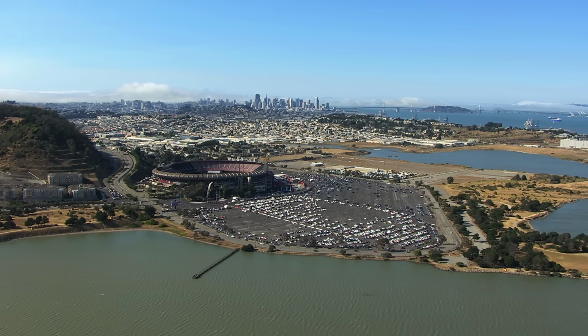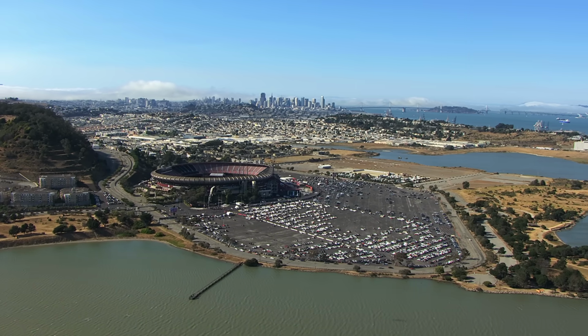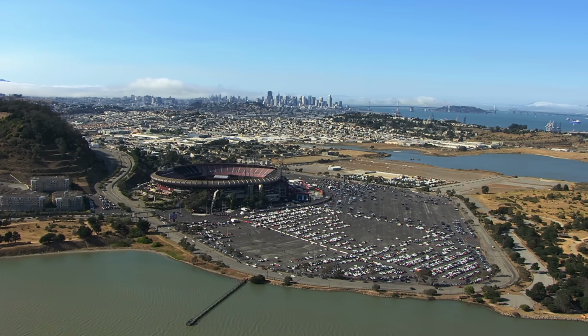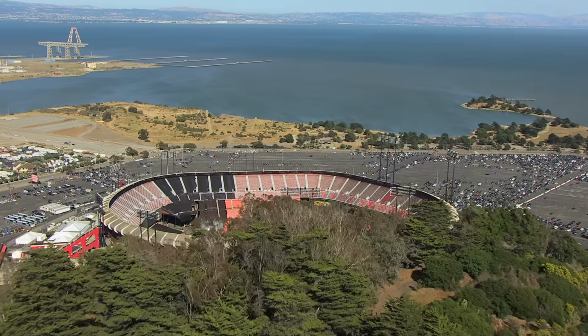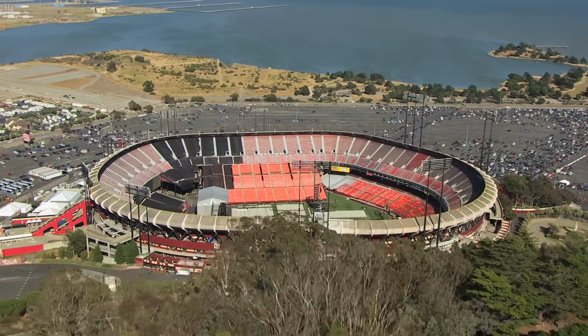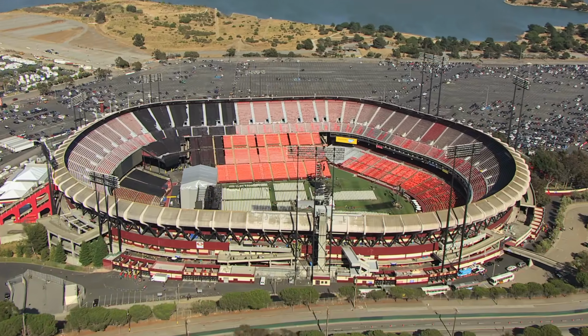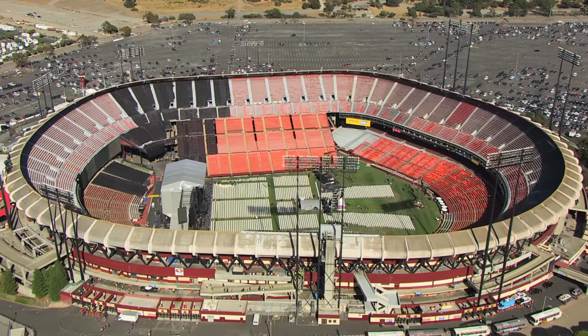And secondly, there's no urban life around these stadiums anymore. So there's no corner bar, there's no cafe, there's no pizza place to go to before or after the game. And in a sense, the game itself becomes the only event. It's now cut itself off from the life of the city.